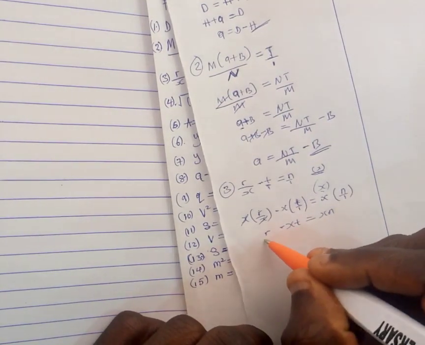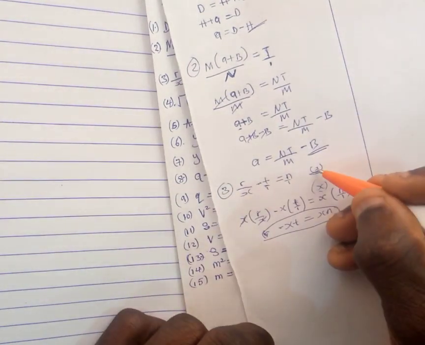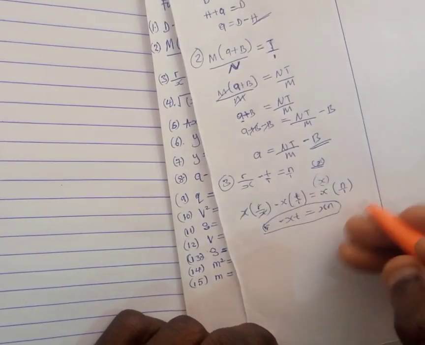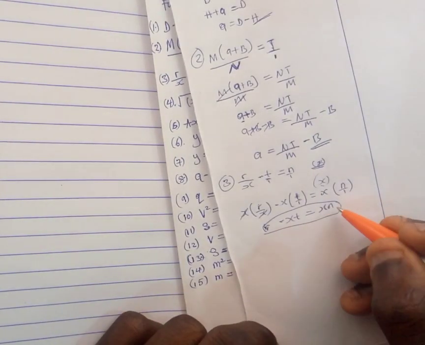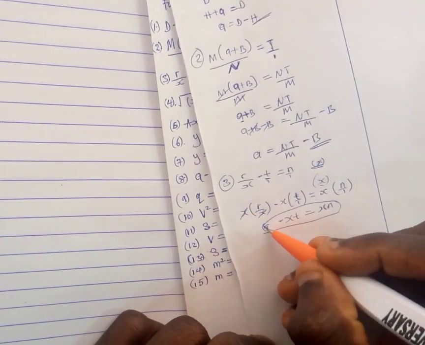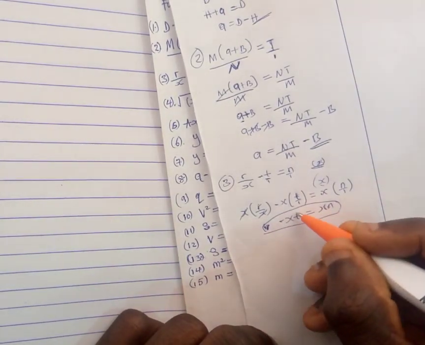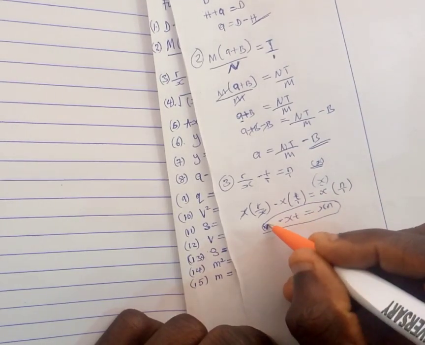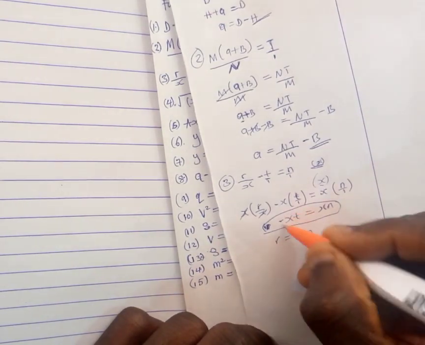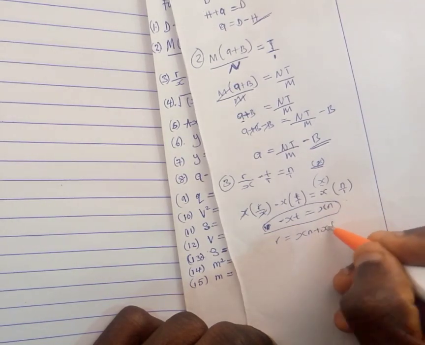Now we have changed the fractional expression into a linear expression, and don't forget we are making x the subject of formula, but here we are having two x's. So what will you do? You collect the like terms: you bring all the x to one side and take all the values that have no x to the other side. Let me take this to the other side. It will leave r here, r equal xn. If we take this to the other side, the negative sign will change to positive sign, plus xt.